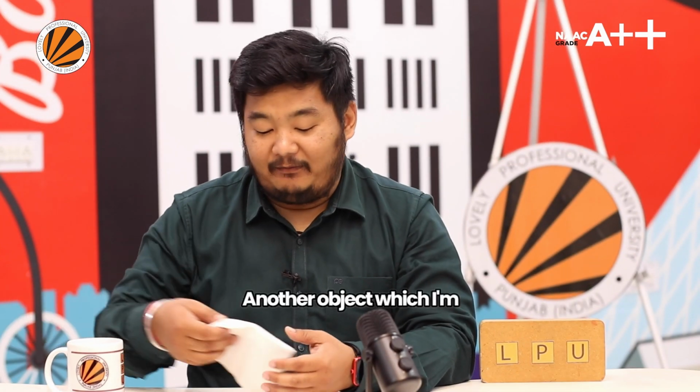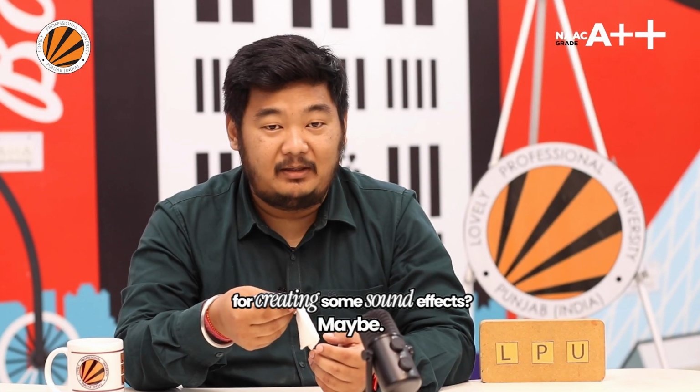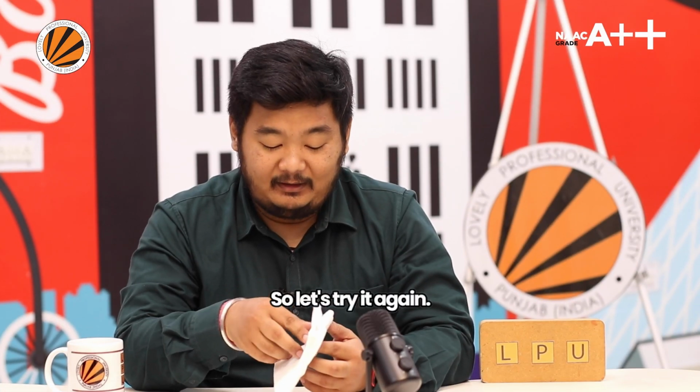Another object which I have here, right? It's quite hot here, so I will be having my hanky today. But can this hanky be used for creating some sound effects? Maybe. So let's try it. Let's imagine there is a quiet scene which is quite intense, and there has to be the sound of a heartbeat. So how can we add the sound of a heartbeat there? By using this simple cloth, right?